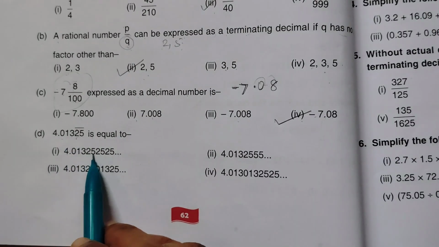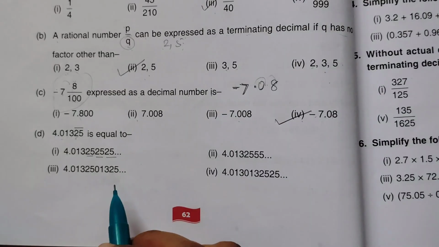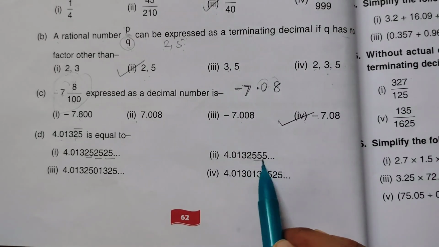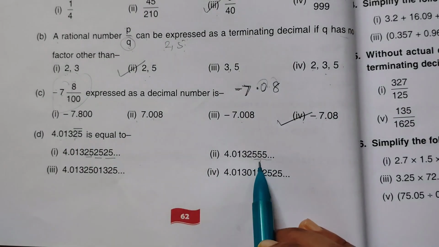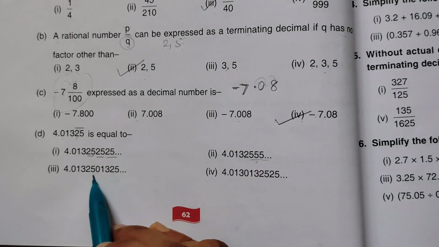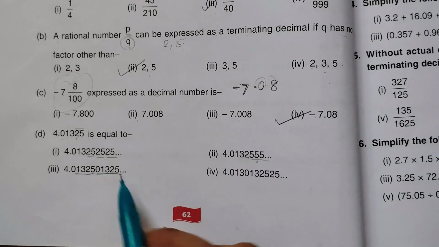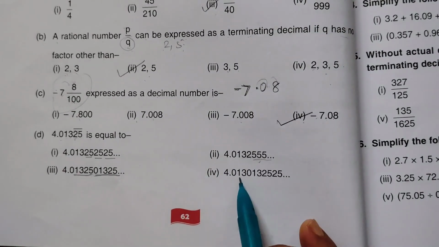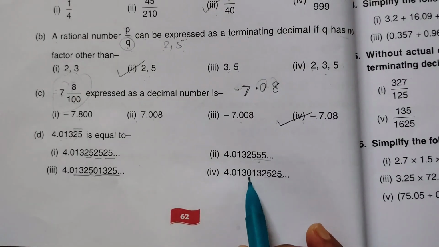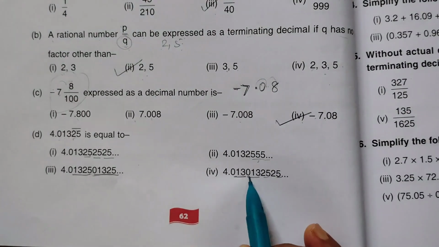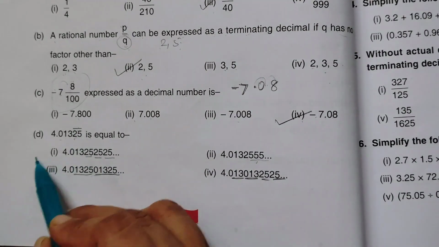4.013 same, again 25, and 25 is repeating, 25 25 25, right? Here only 5 is repeating, but here if you see the bar sign is upon 25. Next, here 01325 01325, this is repeating. Here if we see 013 013, and then 2525 is repeating. No, here only upon this, so this is the correct answer.